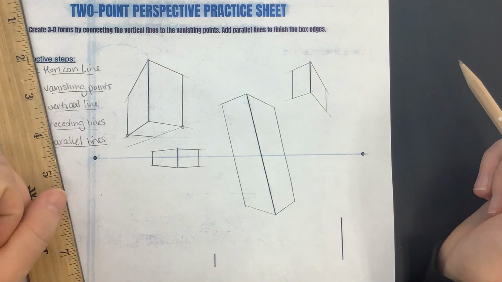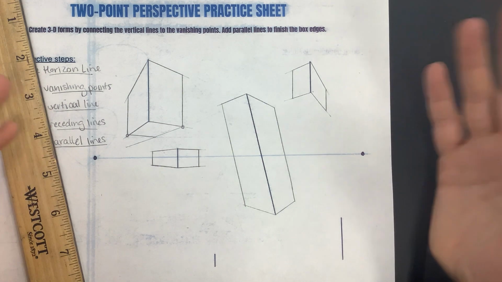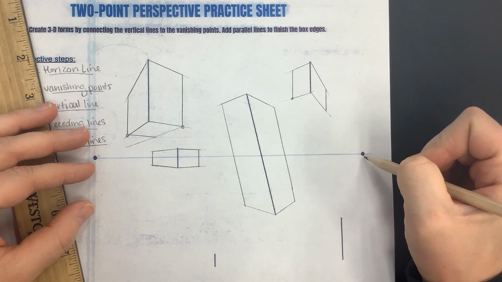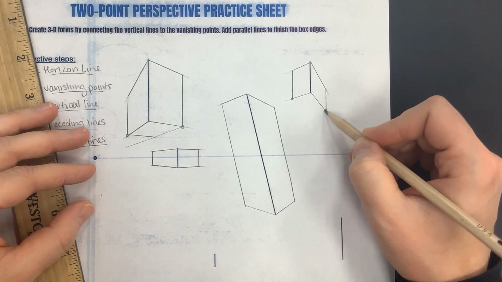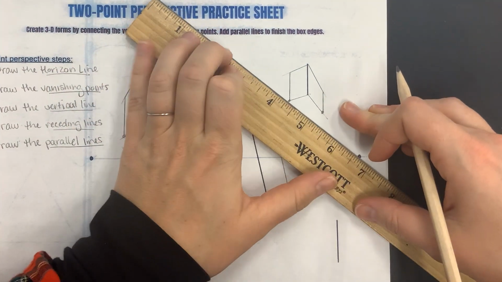In class, how do we find the bottom? We got to do a rule of what? Opposites, right? Gotta go opposites of each other. So I'm taking the left bottom part of the box to the right. I'm taking the bottom right to the left. So let's do that.